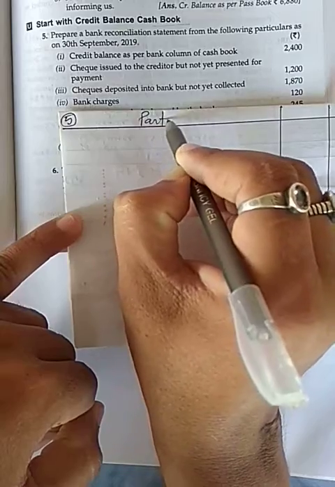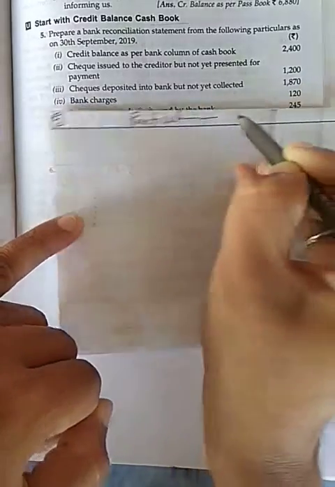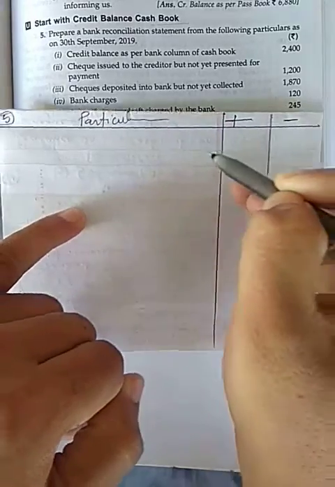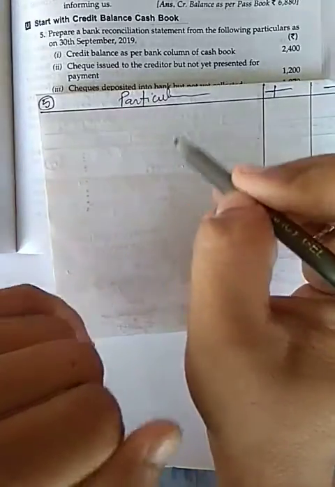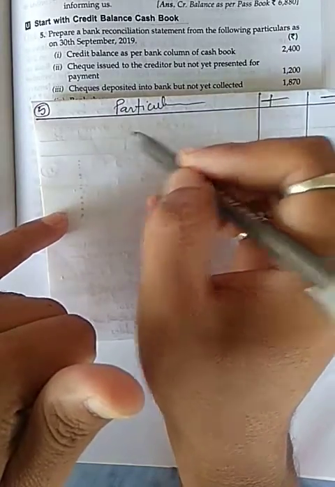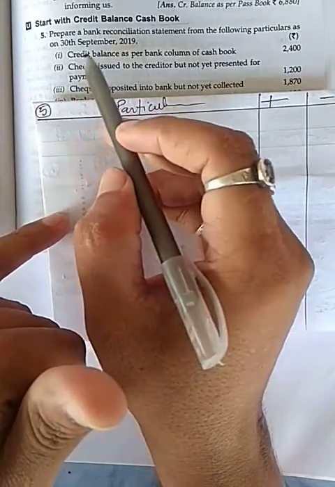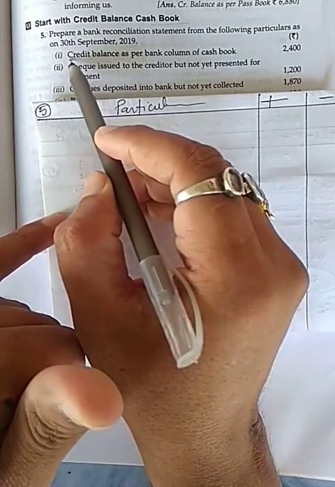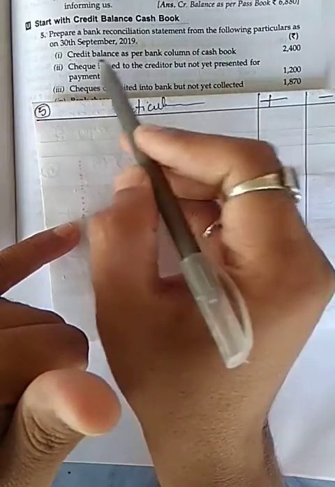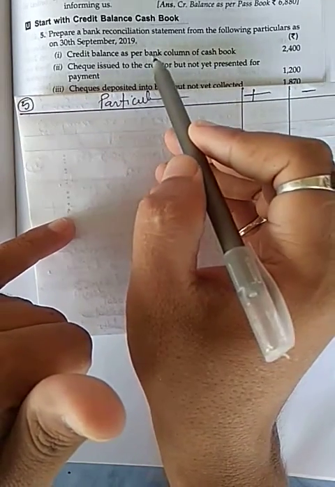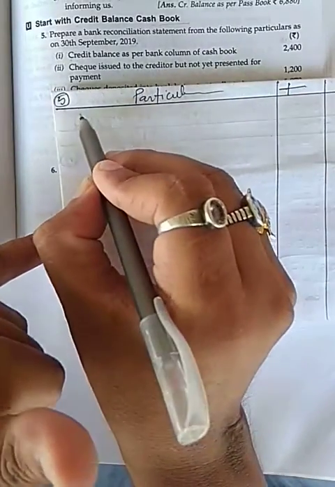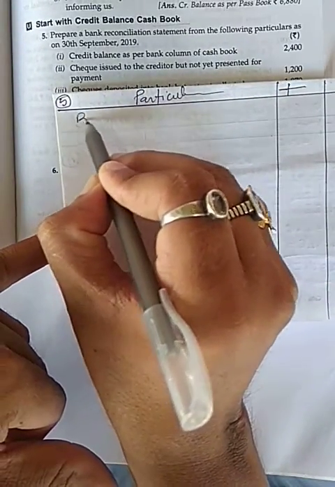Particulars, plus item and minus item. We all know about format. This is short. In this question, credit balance is given, and we all know credit balance of cash book bank column is showing negative balance. So I will shift balance.